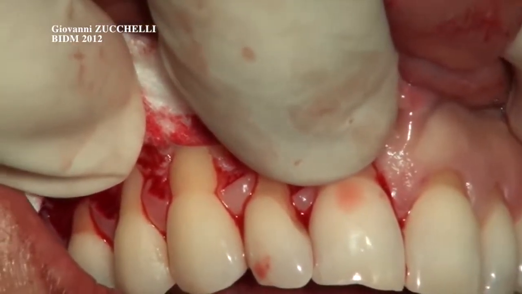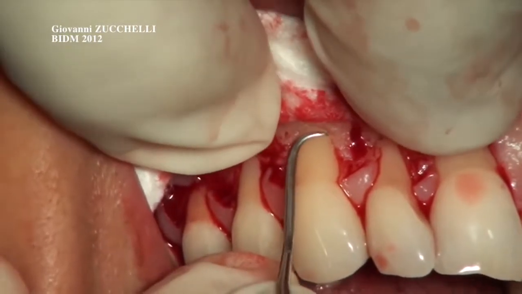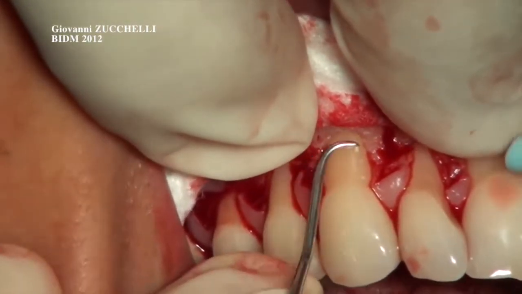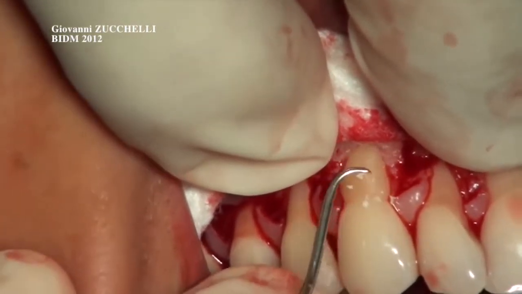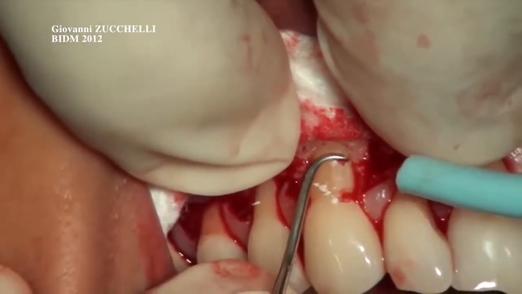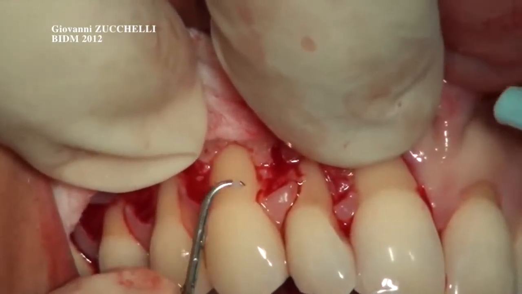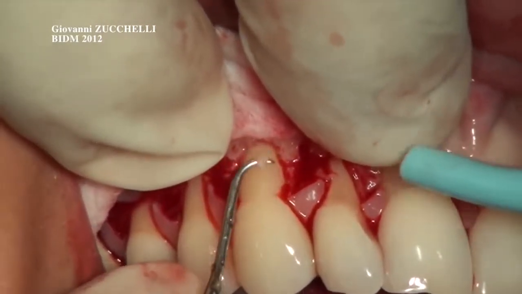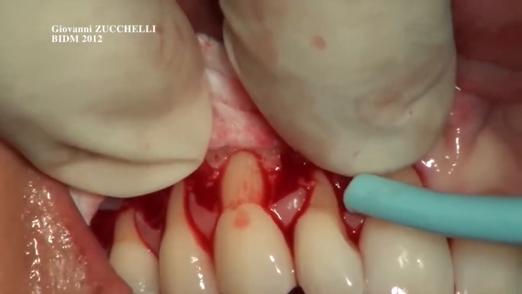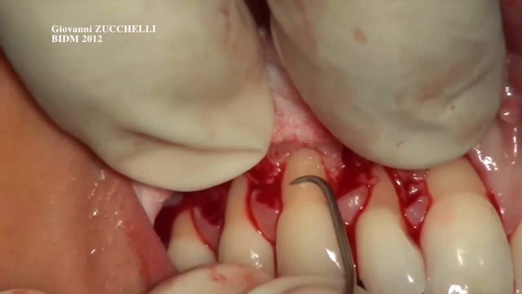Root planing is performed with mini-five curettes, starting always from the canine, and only that portion of the root corresponding to gingival recession plus probing pocket depth has to be grinded.